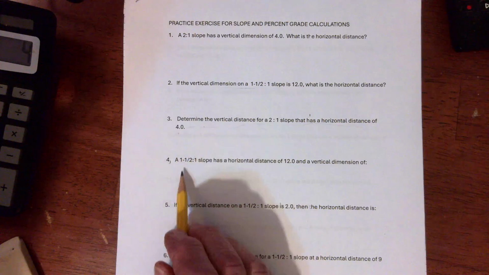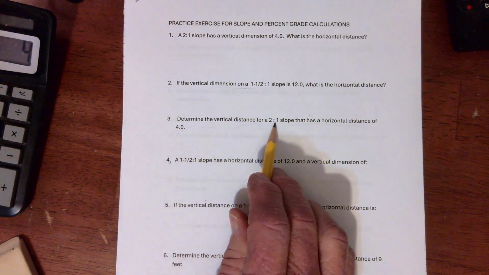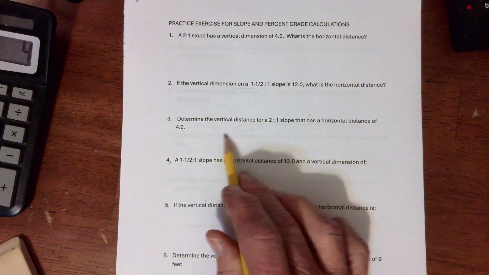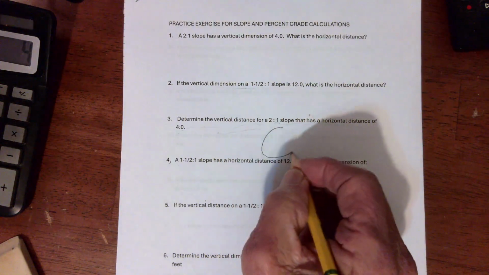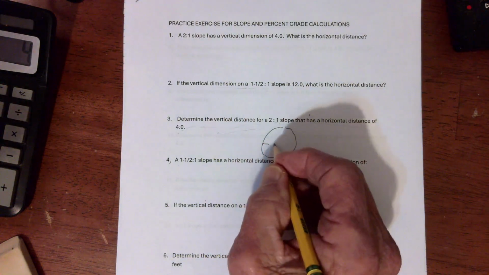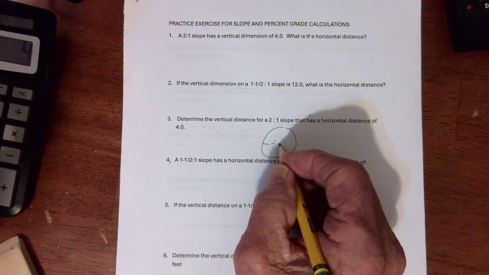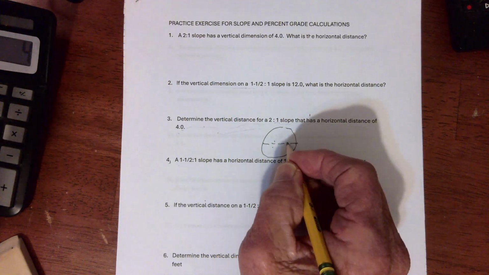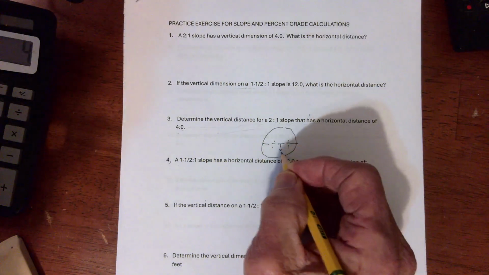I'm on number 3 here. Determine the vertical distance of a 2-to-1 slope that has a horizontal distance of 4. So let's try this. Divide and then multiply.